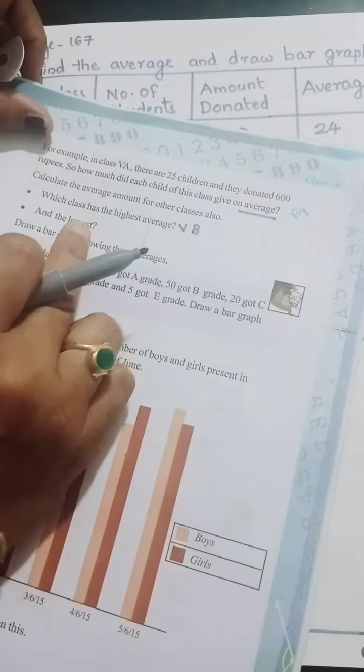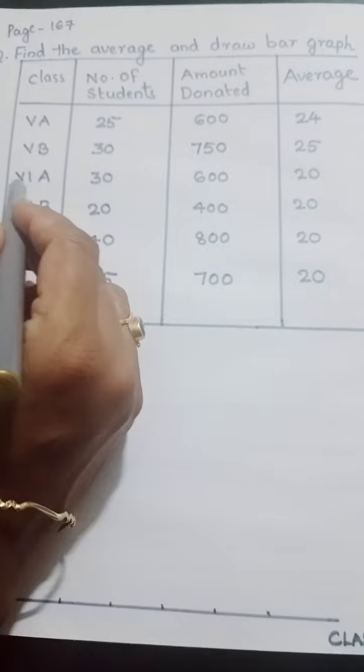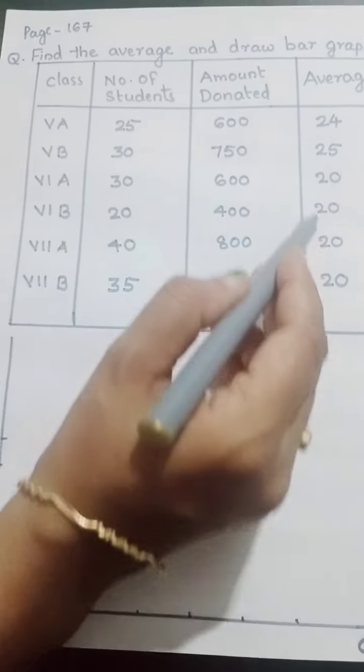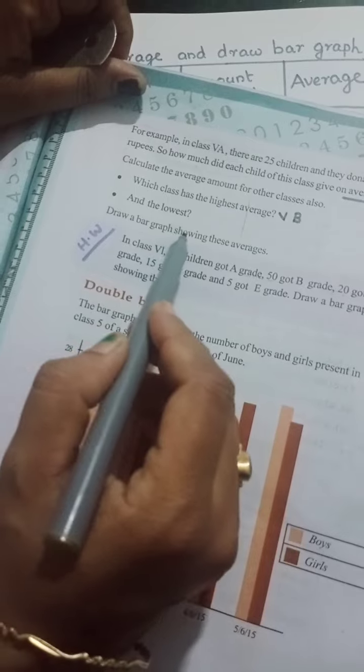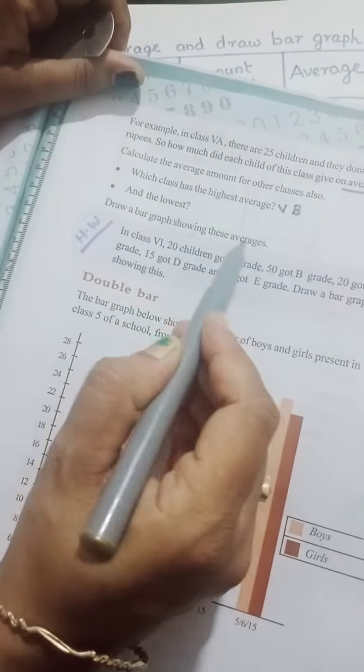And which is the lowest? We have many cases as the lowest. 6A, 6B, 7A, 7B, all these have the lowest value of 20 each. Then draw a bar graph showing these averages. So we have to draw a bar graph showing these averages. How will you draw a bar graph?